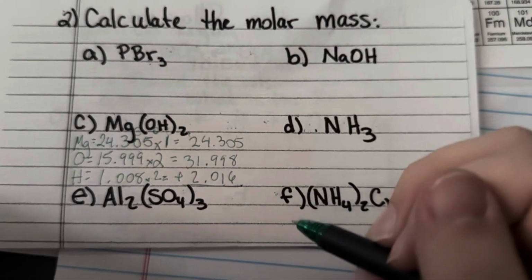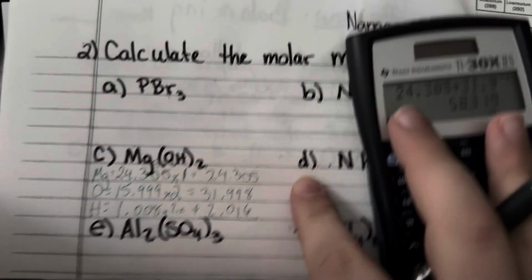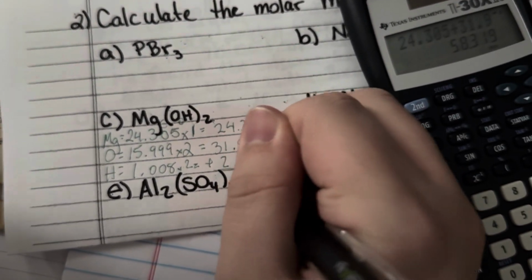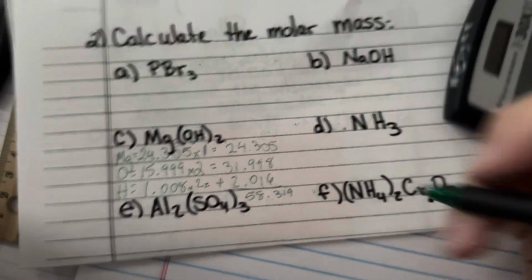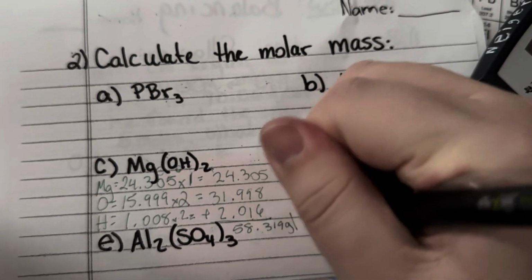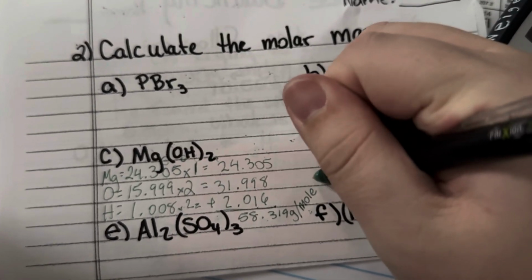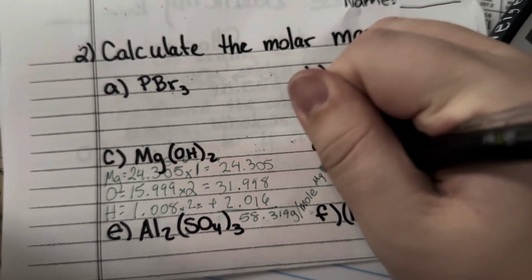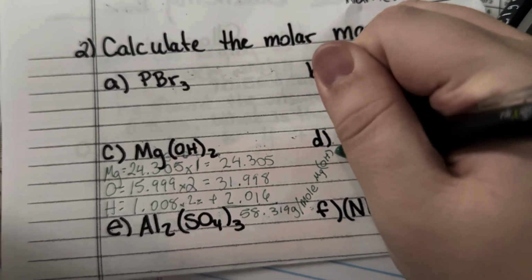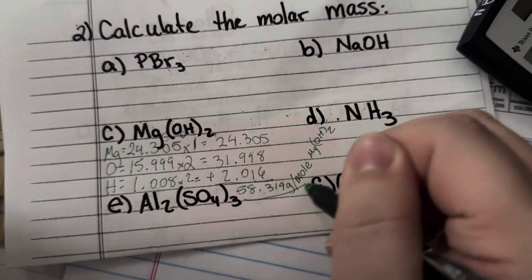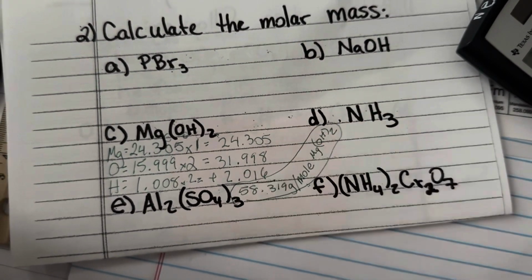I'm just going to write down here 58.319 grams per mole, for MgOH, magnesium hydroxide. This would be the answer.